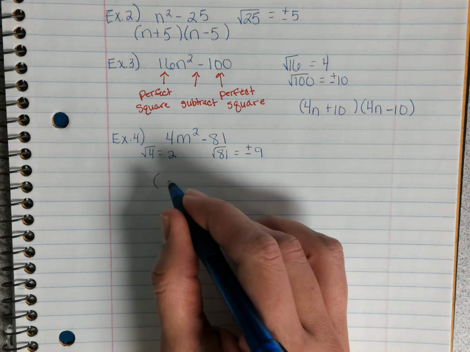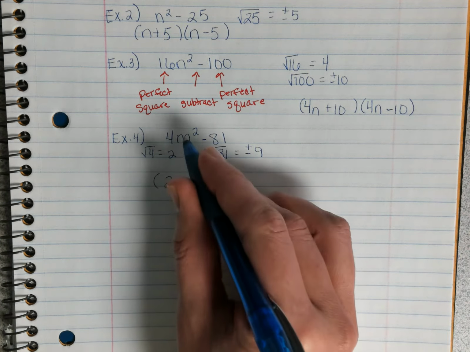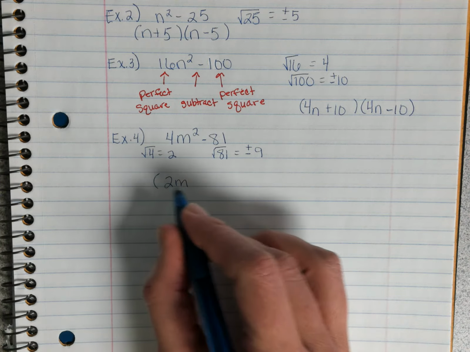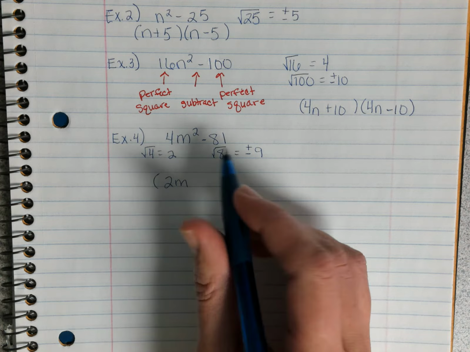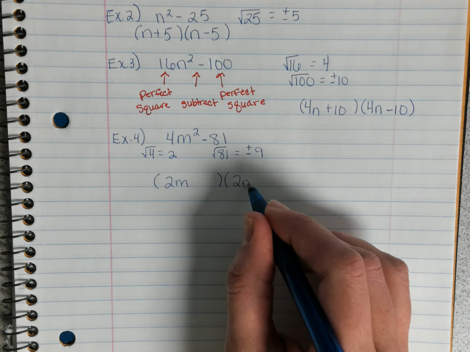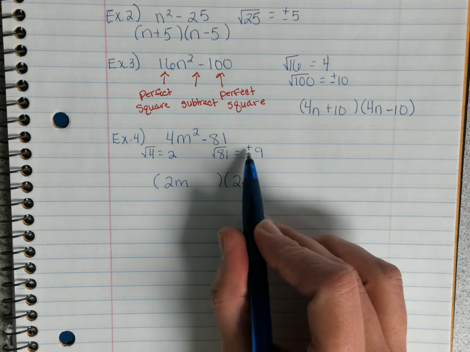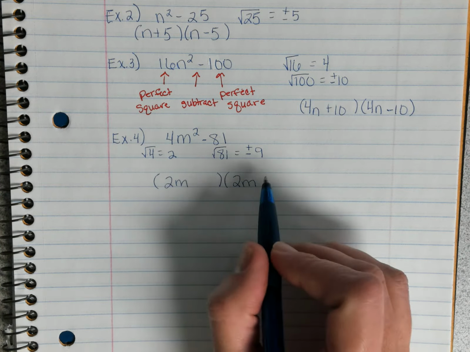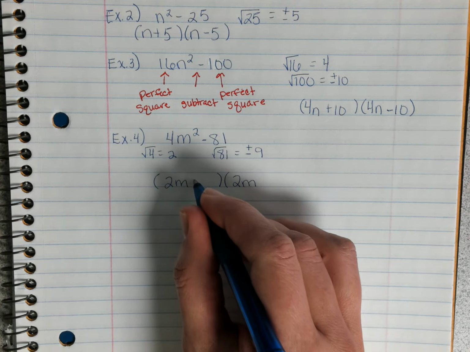So when you write your answer, start with 2. Don't forget the m or x or whatever variable it is. Pay attention to that. This one starts with the same thing. And then we're going to put 1 as a plus and 1 as a minus. Order does not matter. You will still get the same answer either way.